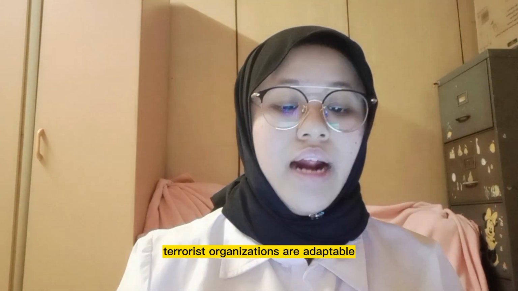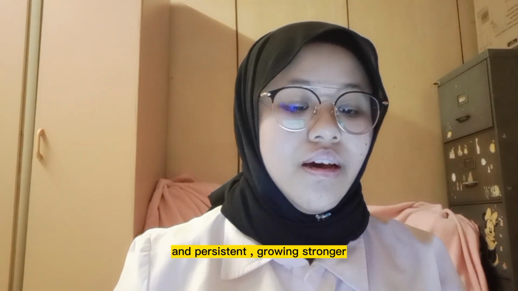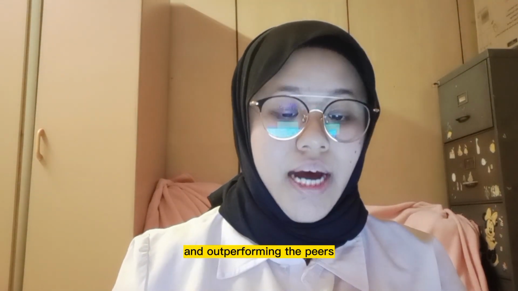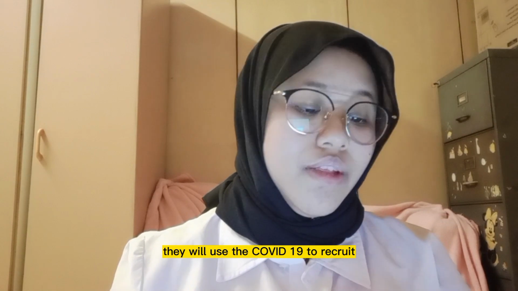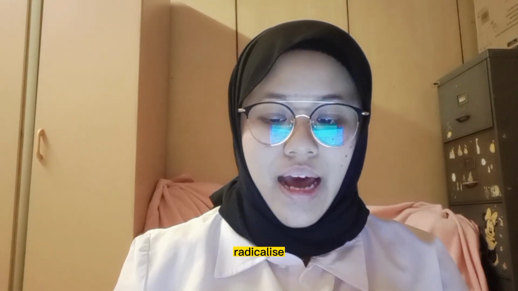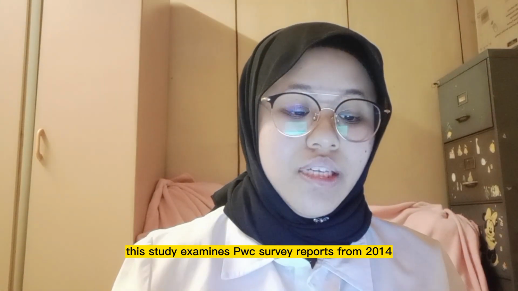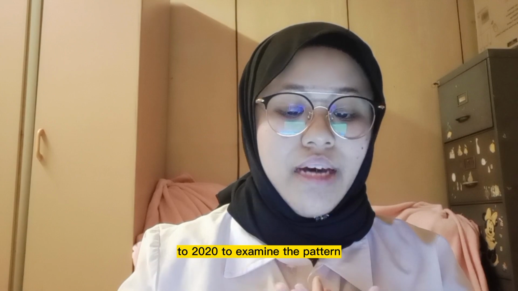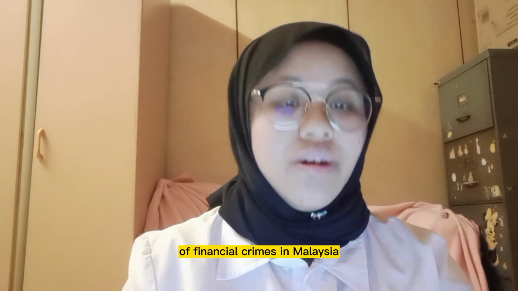Terrorist organizations are adaptable and persistent, growing stronger in adverse conditions and outperforming their peers. They will use COVID-19 to recruit, radicalize, and plan attacks against us. This study examines PwC survey reports from 2014 to 2020 to examine the pattern of financial crimes in Malaysia.